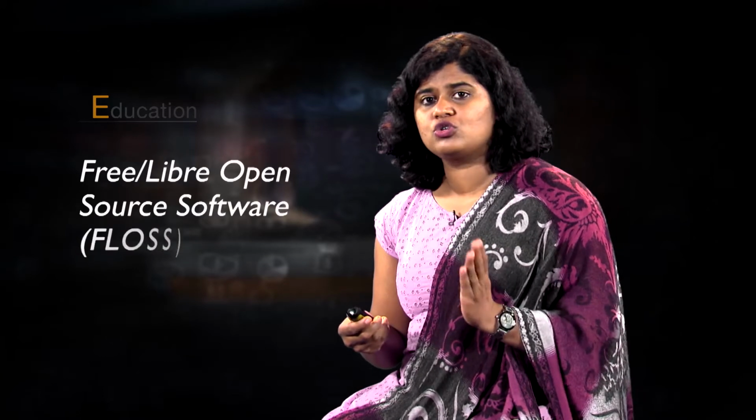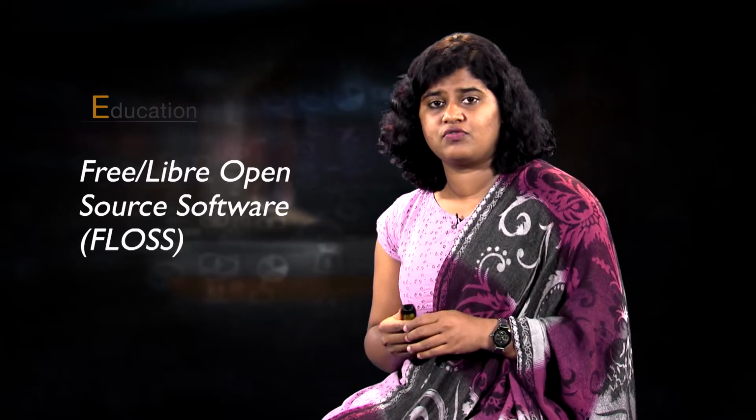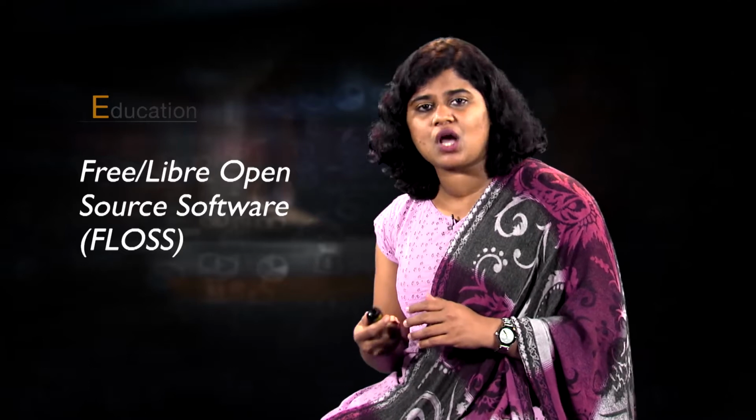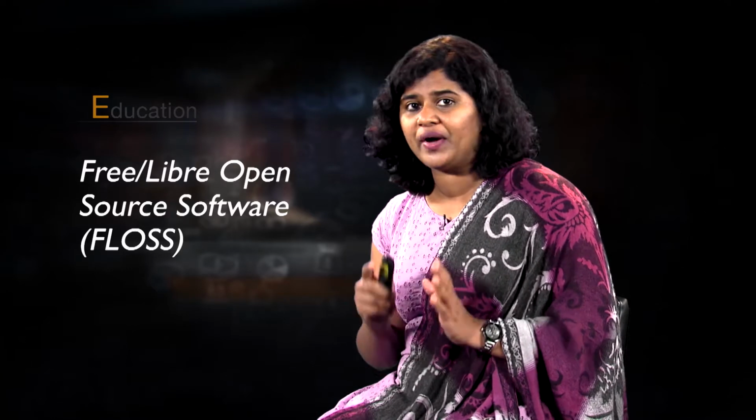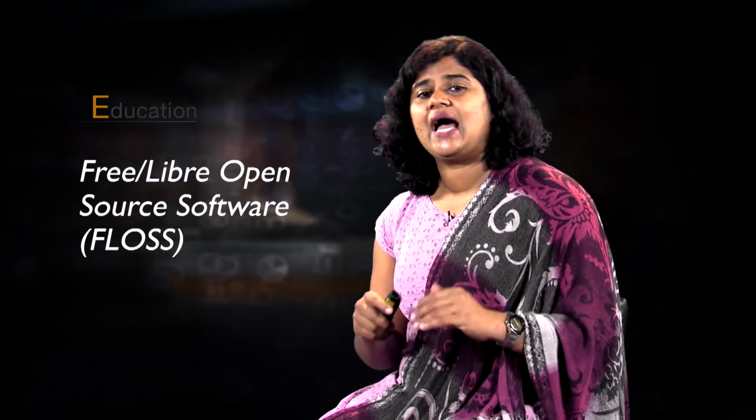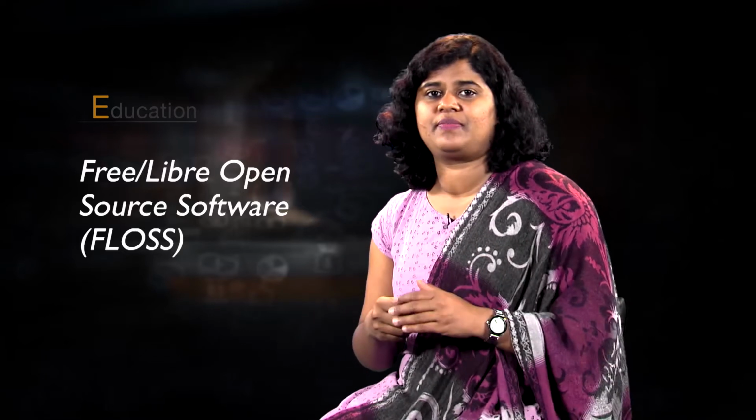OER and free libre open source software, FLOSS, for instance, have many aspects in common, a connection first established in 1998 by David Wiley, who coined the term open content and introduced the concept by analogy with open source. Richard Baraniuk made the same connection independently in 1999 with the founding of OpenStax CNX.